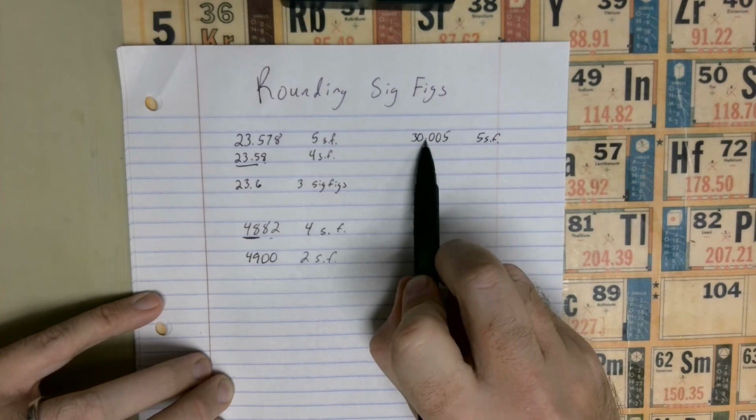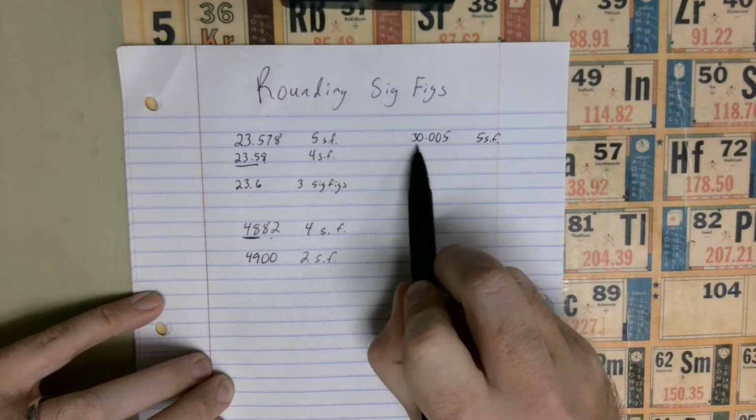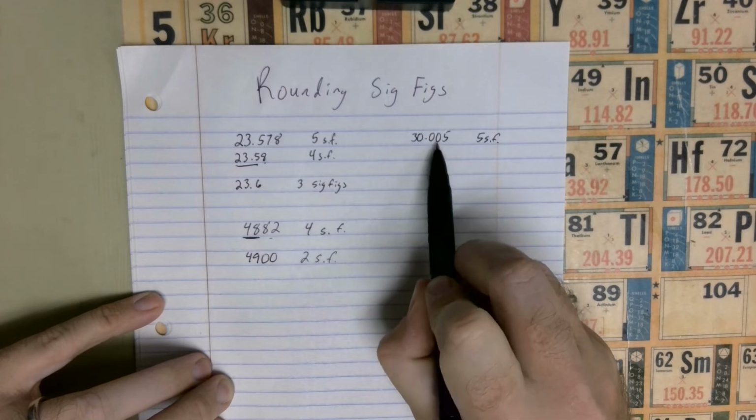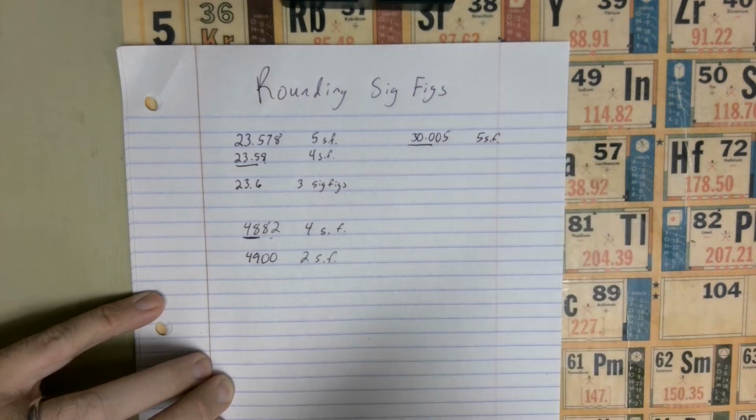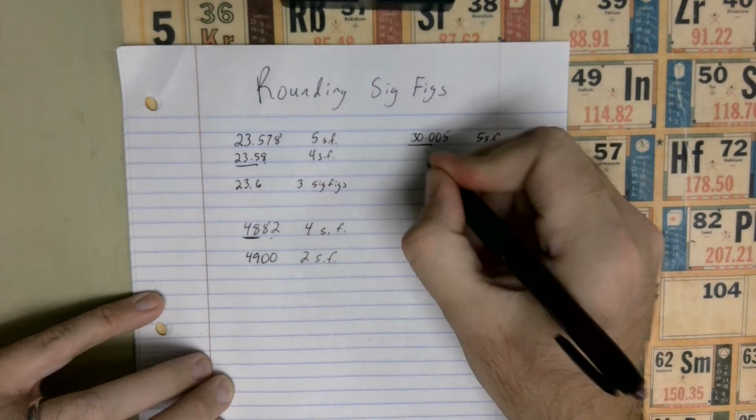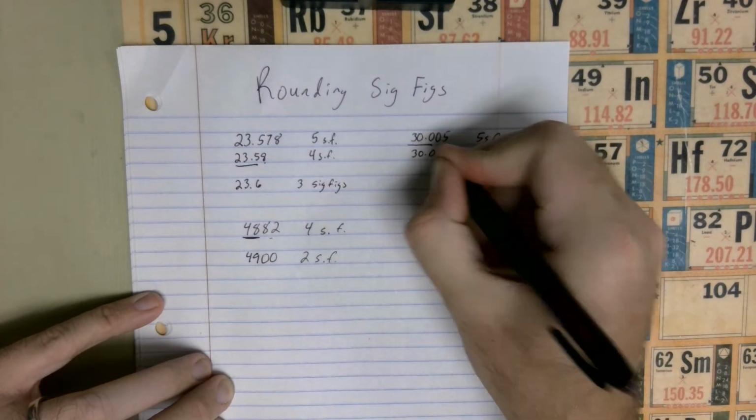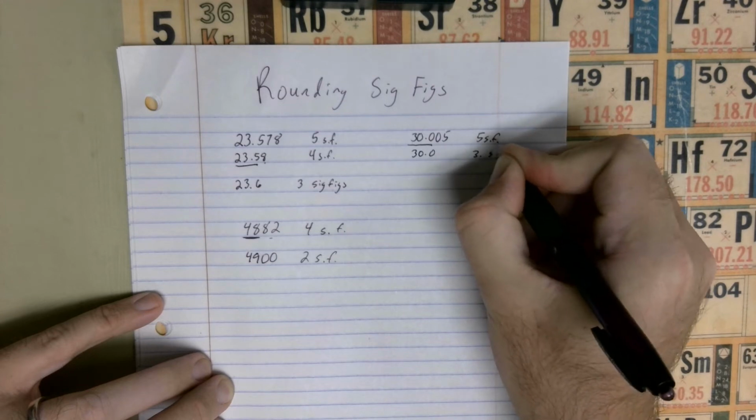And so if I wanted to round it to 3 sig figs, I get the 3, the 0, and that 0. So I get these. What does the following 0 do to it? Keeps it the same. So it'd simply be 30.0. Now it has 3 sig figs.